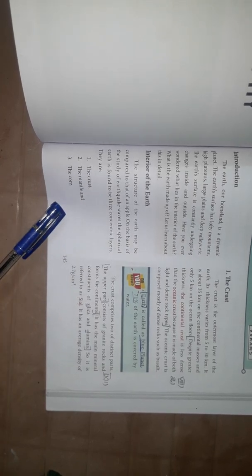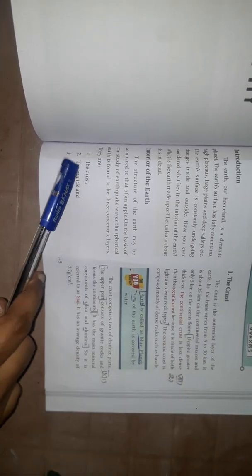Last class we saw about the interior of the earth, right? Yes, we saw this in Geography Unit 1. Today is the second class, okay? Last class we saw about the interior of the earth. The interior of the earth consists of three parts, namely the crust, the mantle and the core. Okay, next one. The first one is crust.